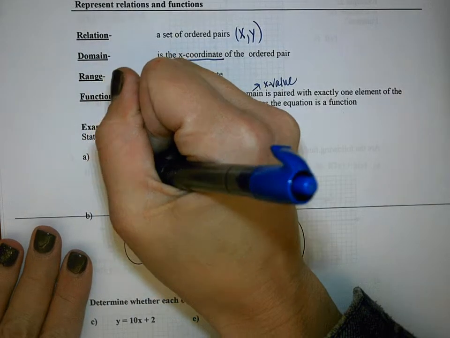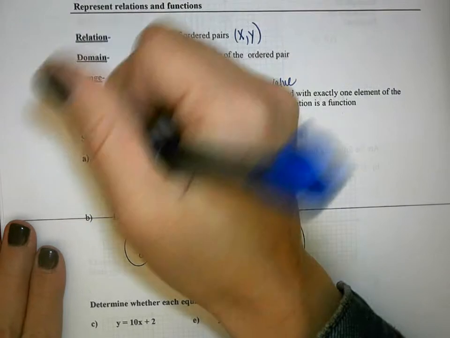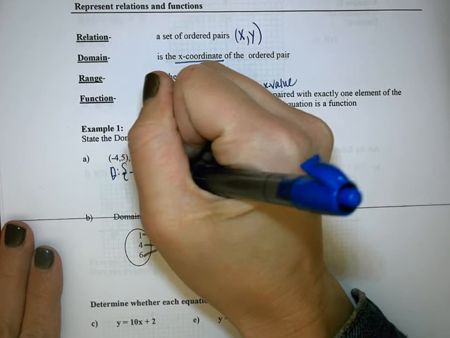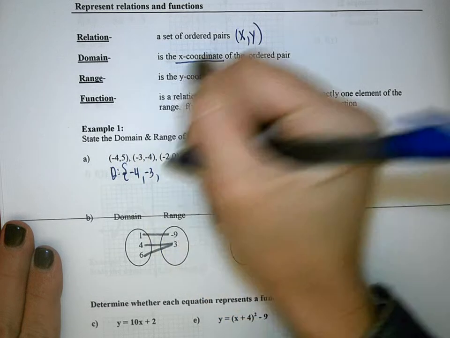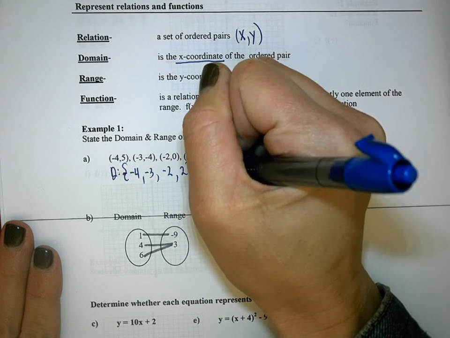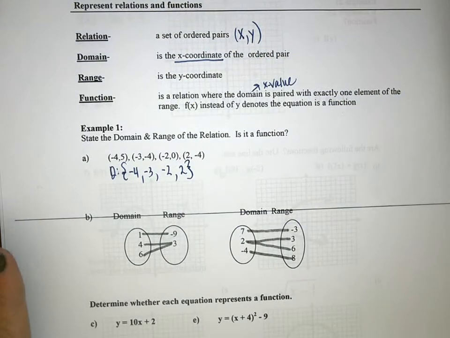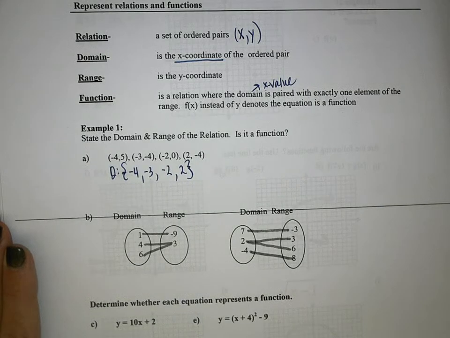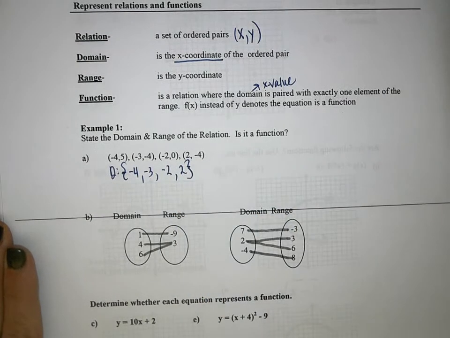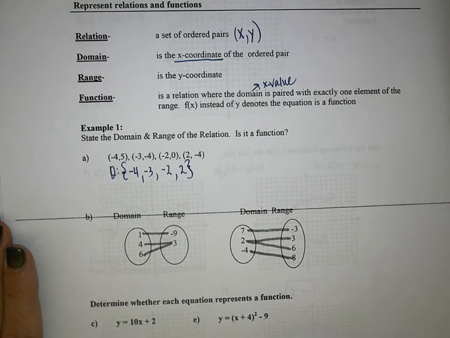So your domain is your x values. What are my x values here? Negative 4, negative 3, negative 2, and 2. Did any x value repeat? Like, did we have the same x value twice? No, it's negative and 1. So you can have a negative and a positive. Those are different numbers. So right now we would know that this is a function. Okay, if your x's repeat, then it wouldn't be a function.